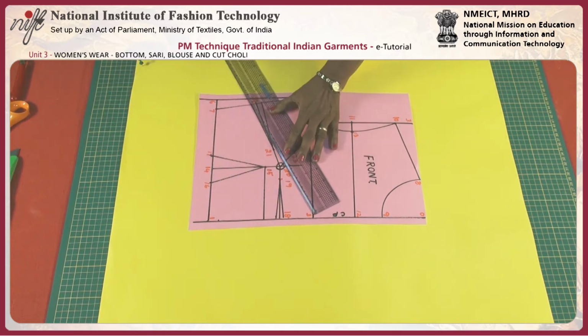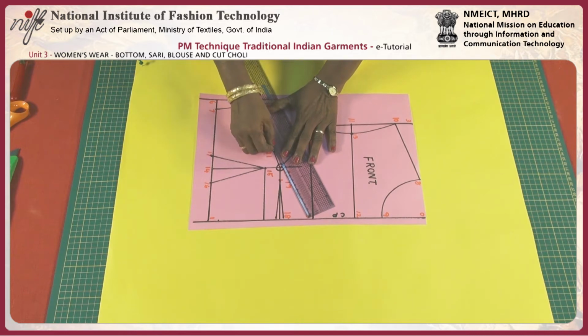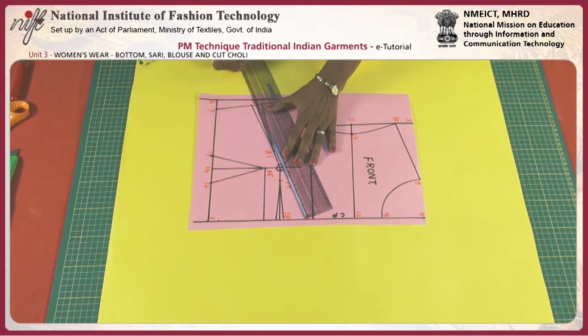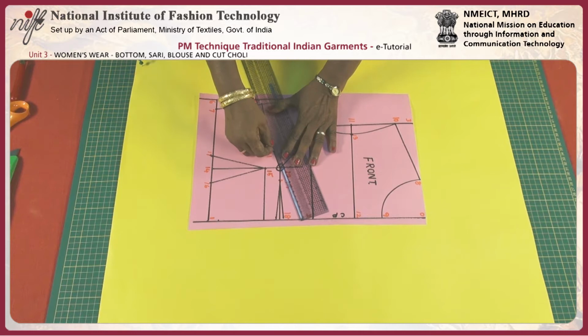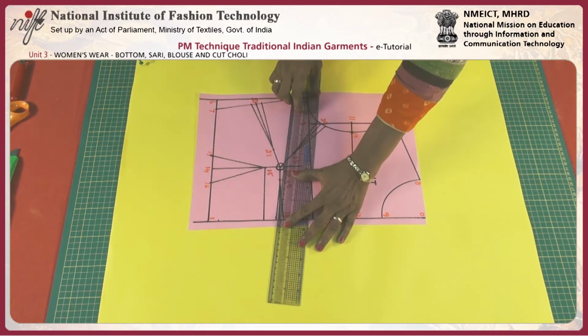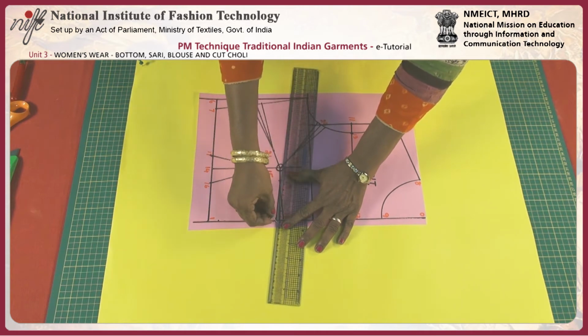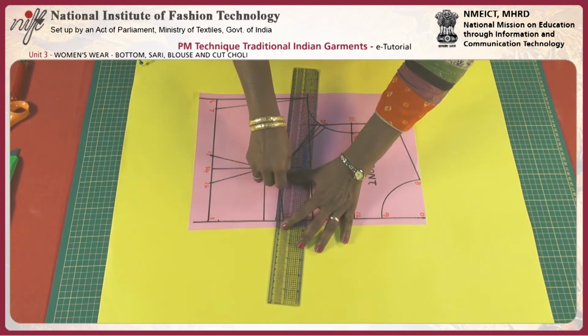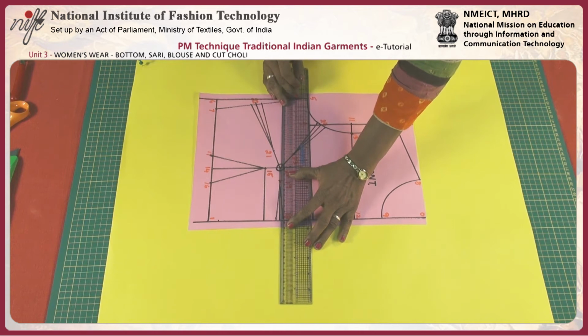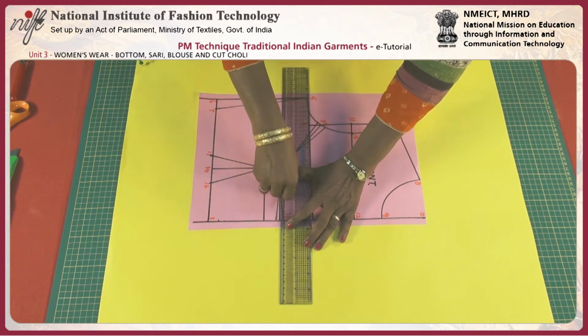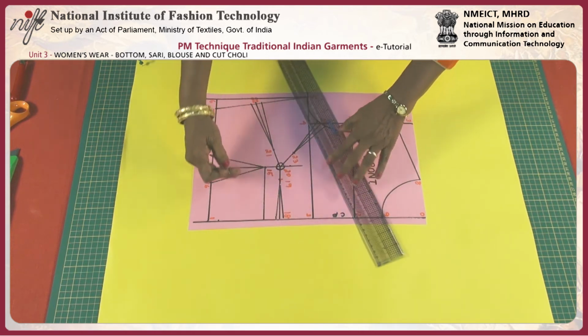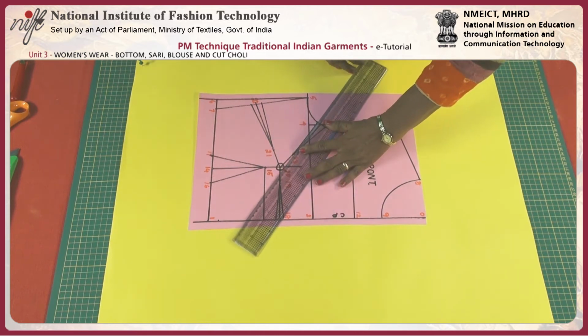Same as that, all the dart legs should be creased. The middle leg and one towards the front and below.